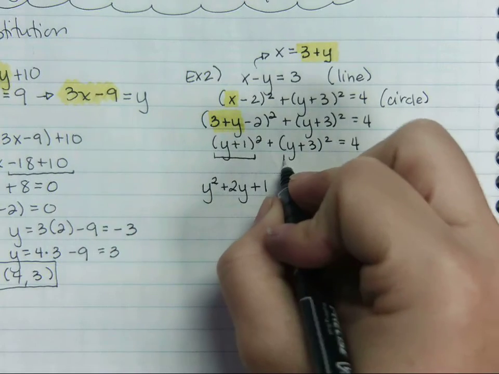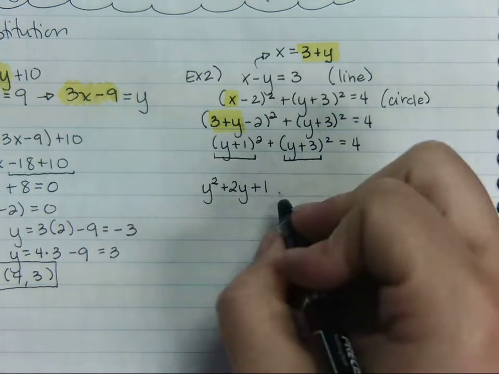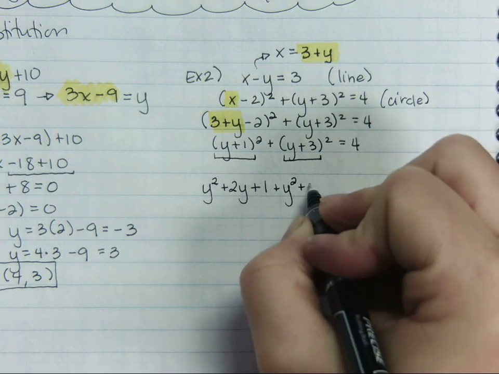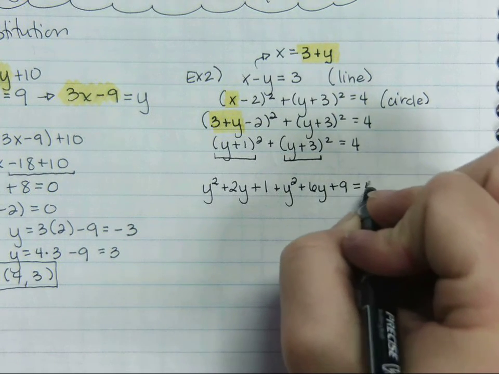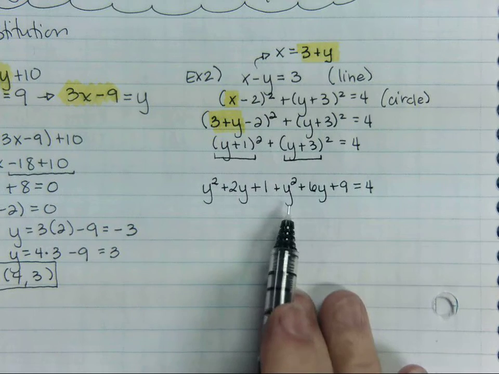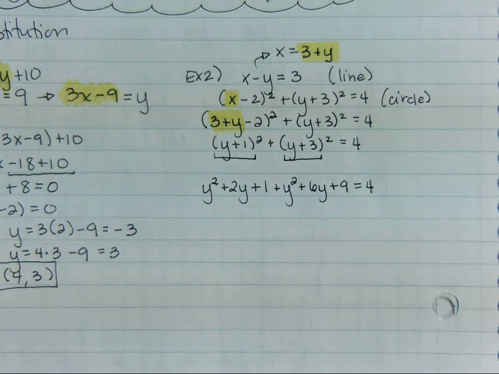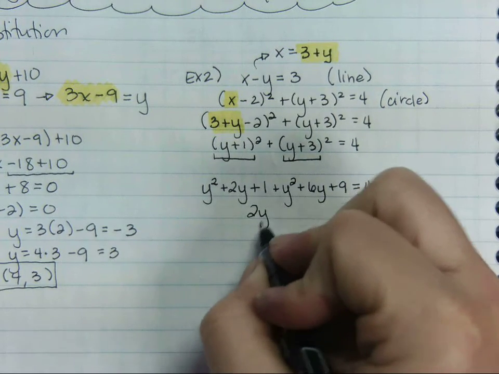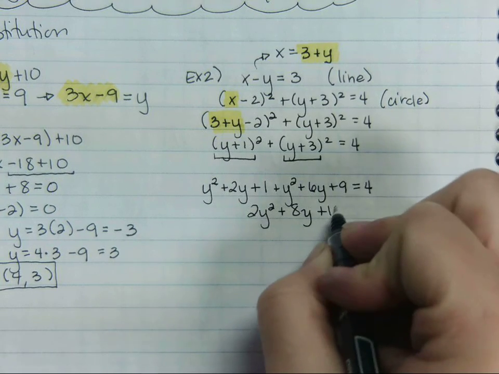And I'm going to do the same thing for this one. Again, you can get this information also by doing an area box. You don't have to know the rule. So again, square the first term, 2 times the product, square the last term. And that is something that we learn in Math 2, but it's also an algebraic rule that we can use if we want to. So now I'm going to combine my like terms. I have a 2y squared plus 8y plus 10 equals 4.